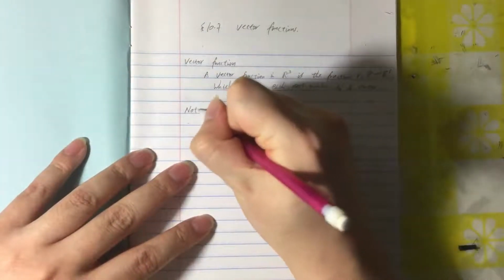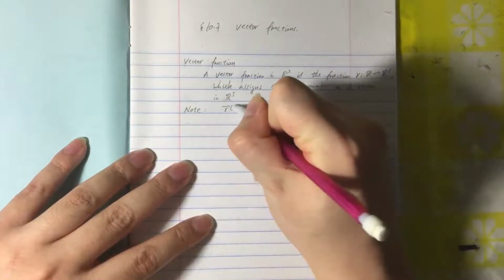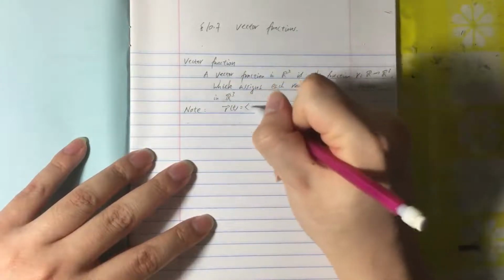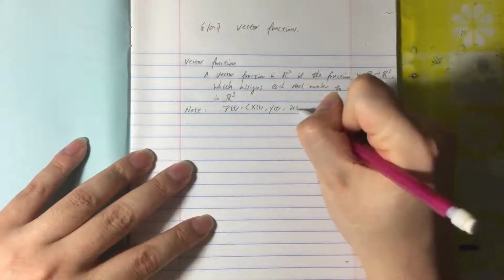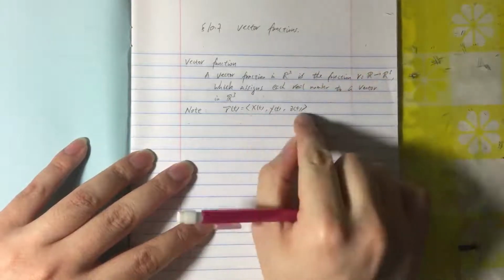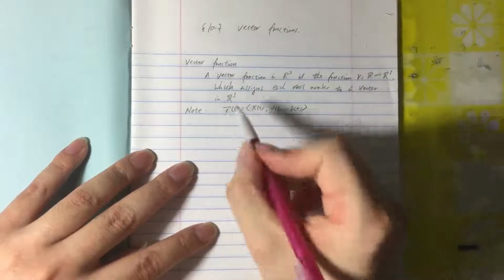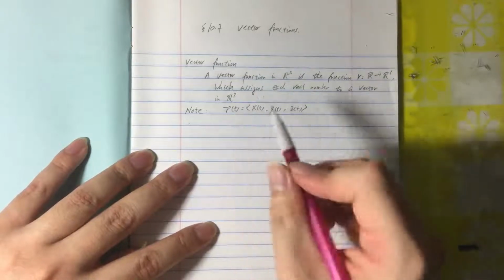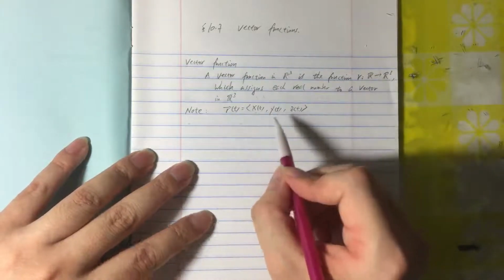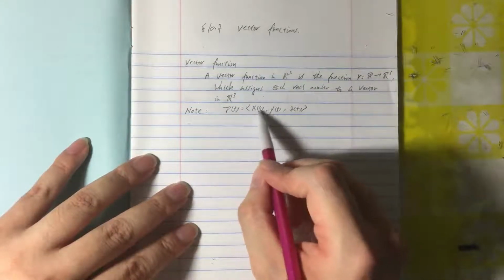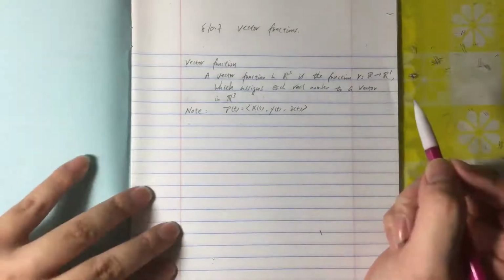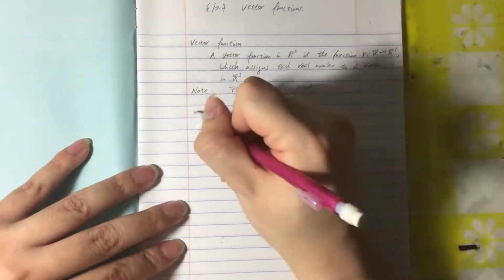So, a vector function in R3 looks like this. r of t has three components: x of t, y of t, and z of t. Because a vector in R3 has three components, r of t assigns a real number t to a vector x, y, z. Next, let me show you an example.